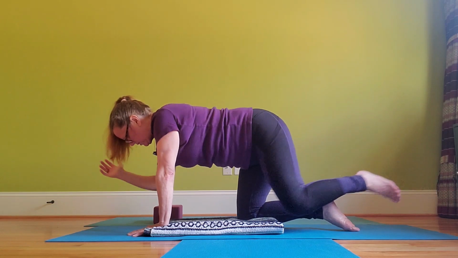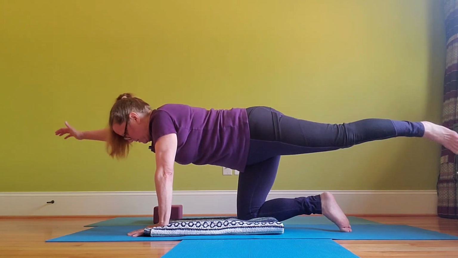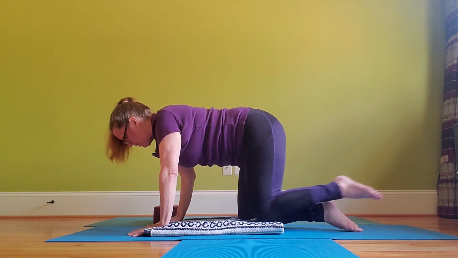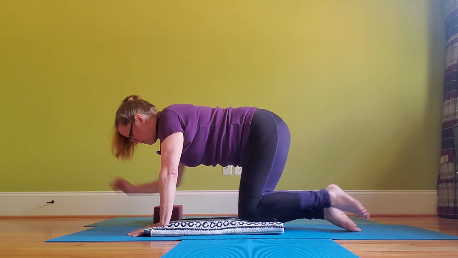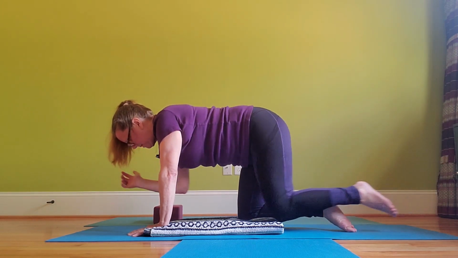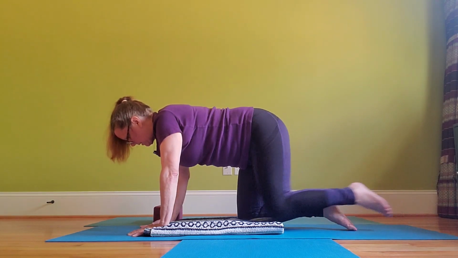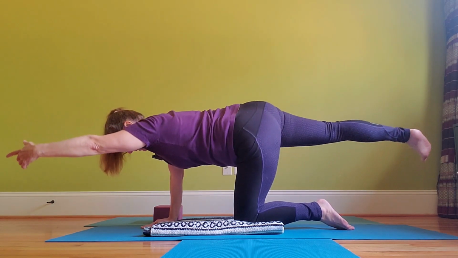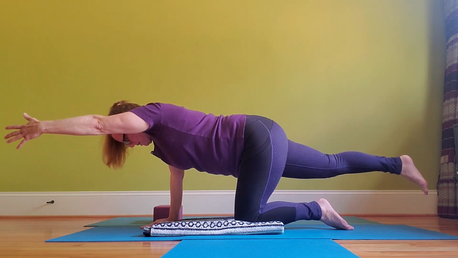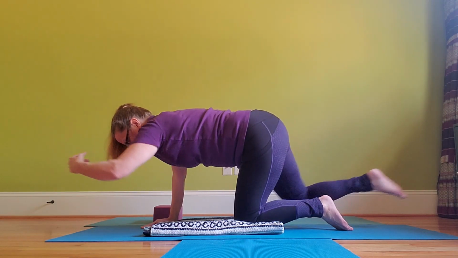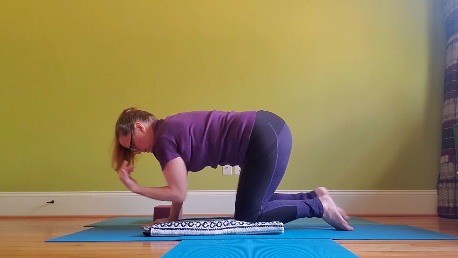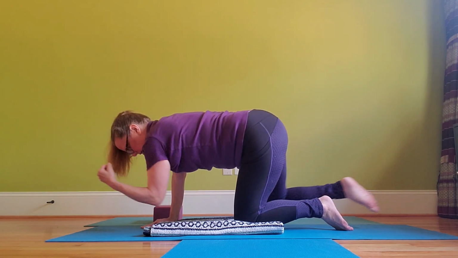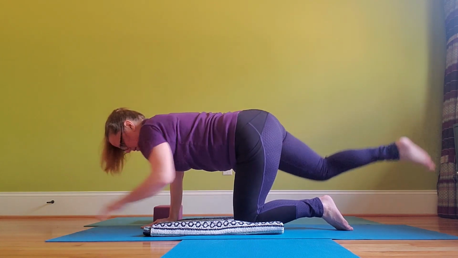And if you want to go even further with this, you can bring elbow and knee together and open. If this is too much, then you can do it simply with the knee, without the hand. Do 5 to 10 of those, and then moving on to the other side. Again, making sure the hip doesn't come up, it stays down. Elbow and knee together and open. And then back.